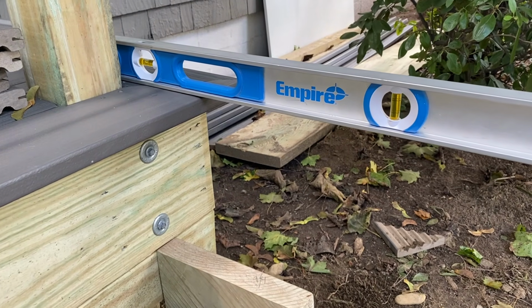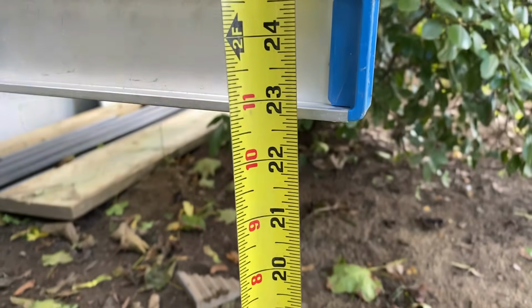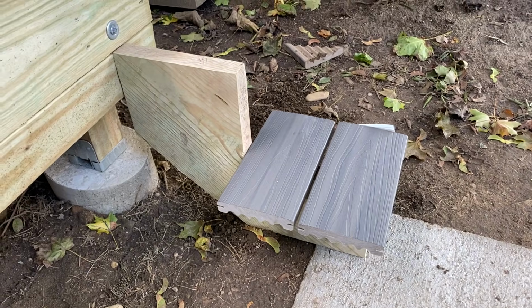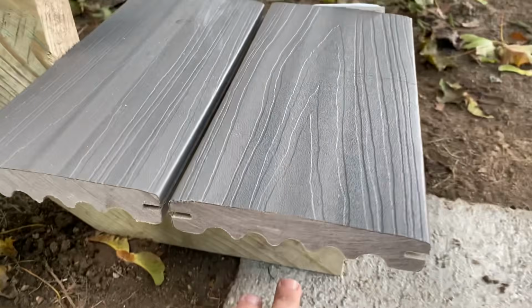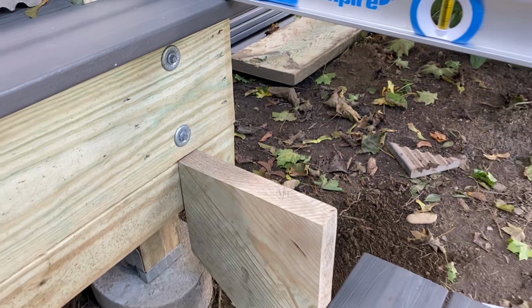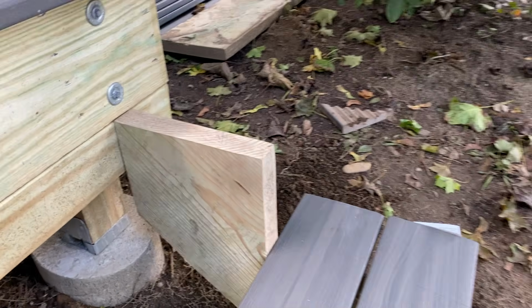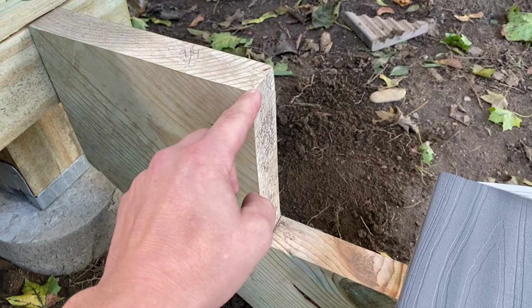Now, in order to calculate the rise, you have a level here above your landing where you want it to land. And mine is 22.5. So if I knew that this is exactly 3 risers, that's 1 being down here, 2 being right here, and 3 being right here, I would divide this by 3, and I would get 7.5. So that means I want to make my rise 7.5 inches.